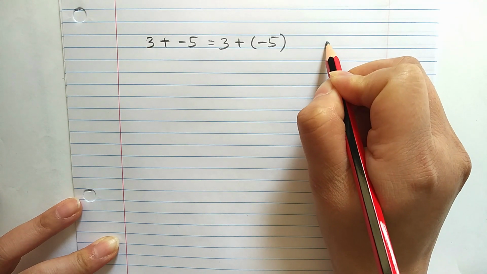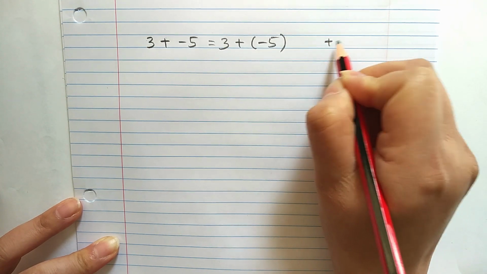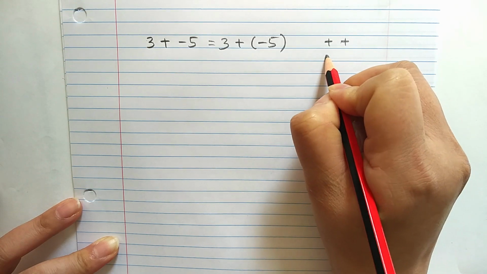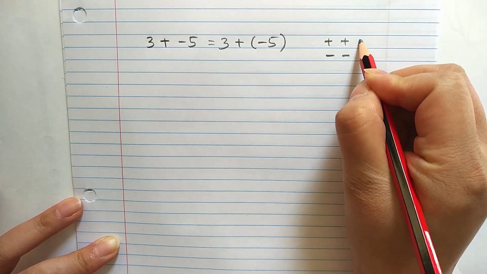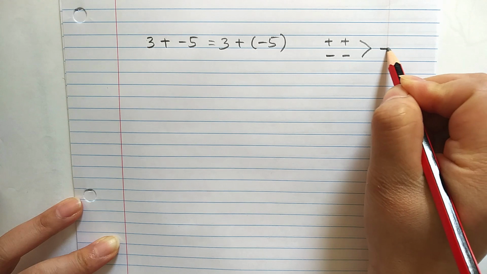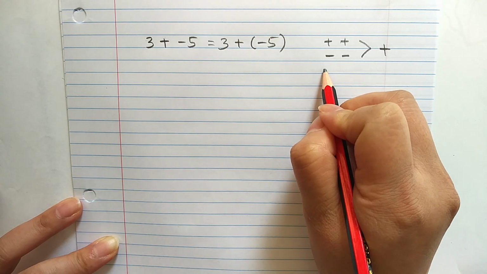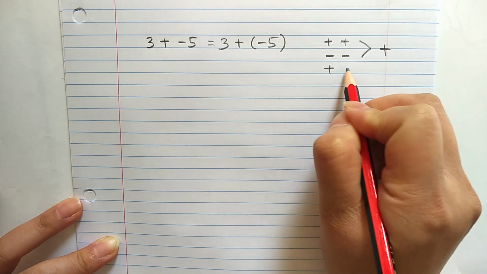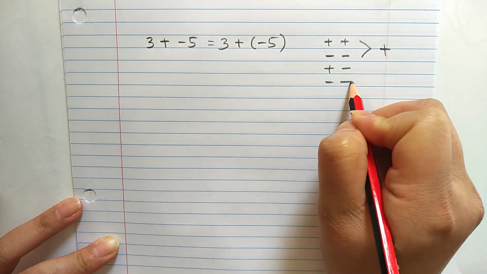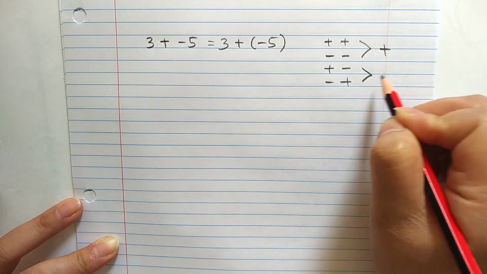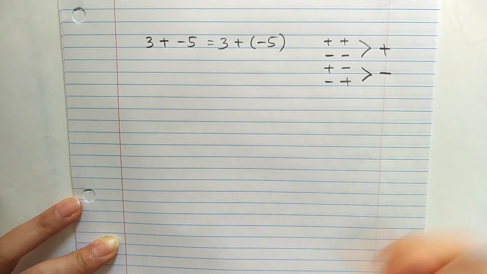If the signs are the same, like positive positive or negative negative, we change those signs to positive. If the signs are different, like positive negative or negative positive, we change those signs to negative.